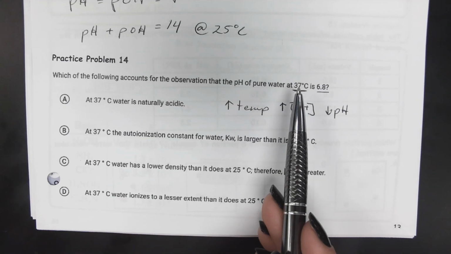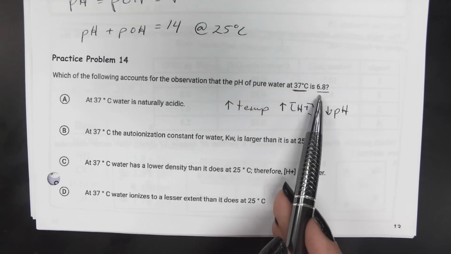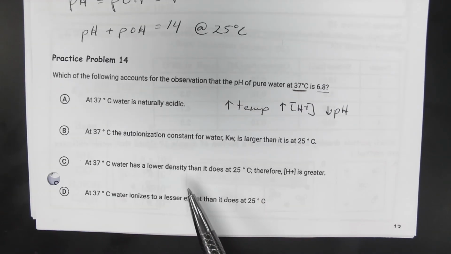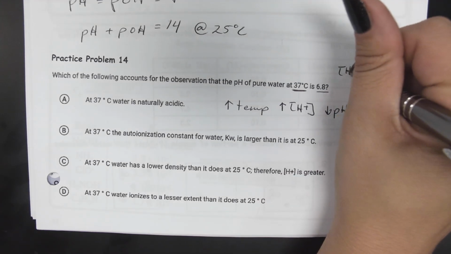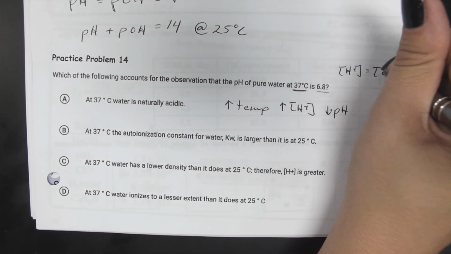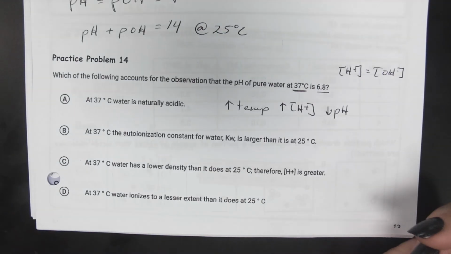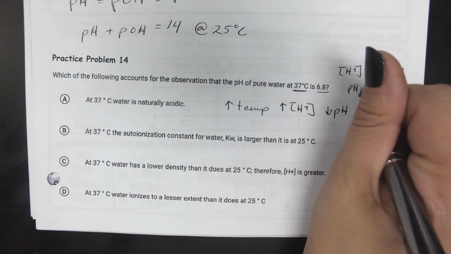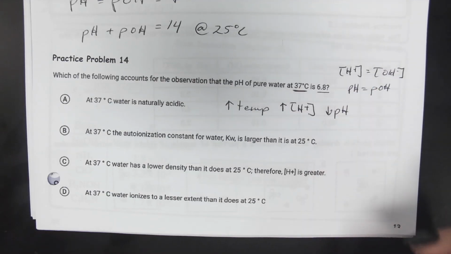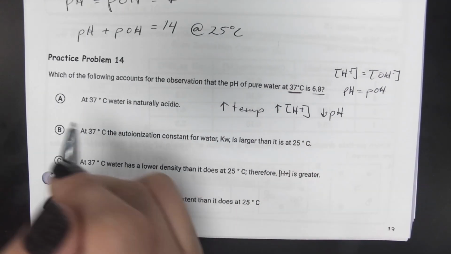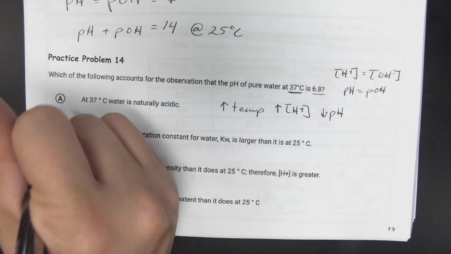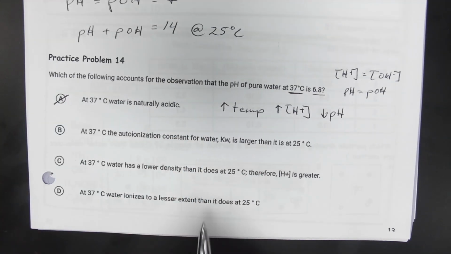For 37 degrees Celsius, neutral is 6.8 because the amount of H+ and OH- equal each other when it's neutral, and this is always true in pure water, and so the pH will always equal the pOH. So both the pH is 6.8 and the pOH is 6.8. It's not acidic, it's neutral because it's water.